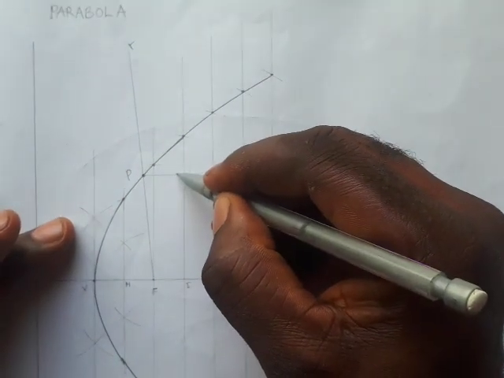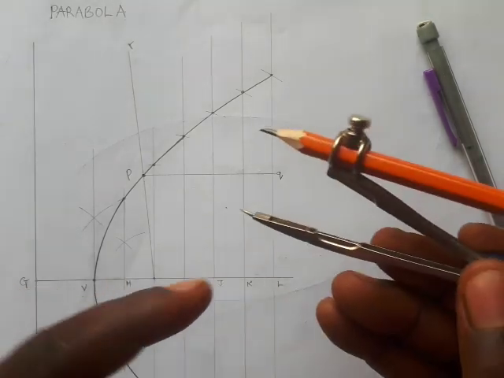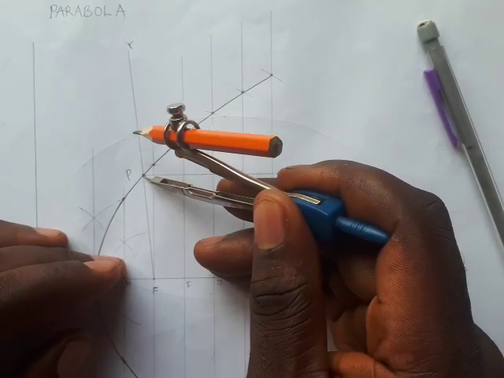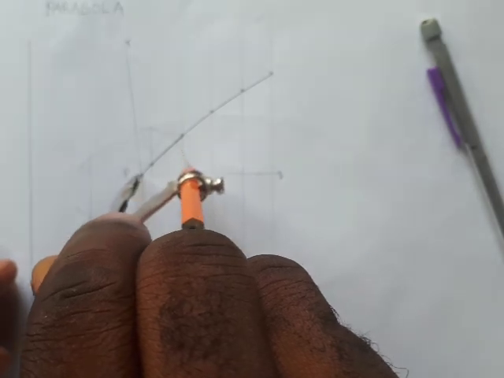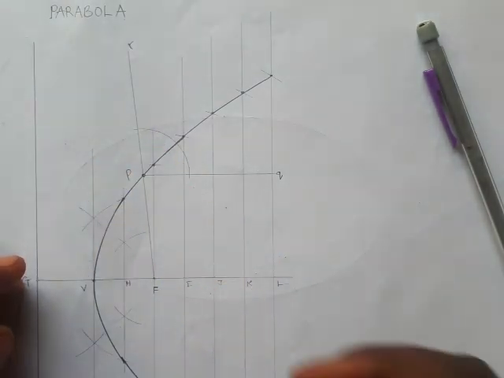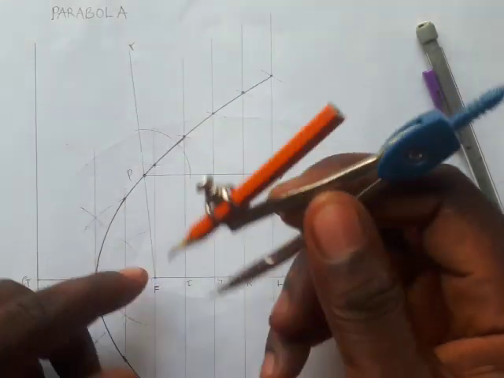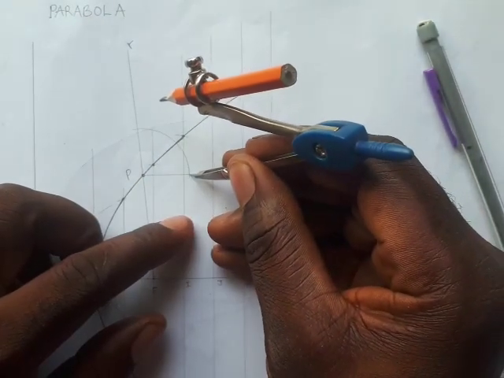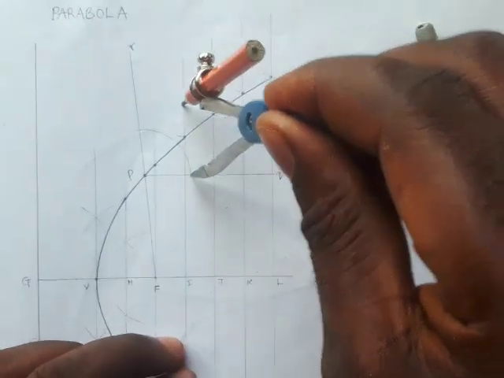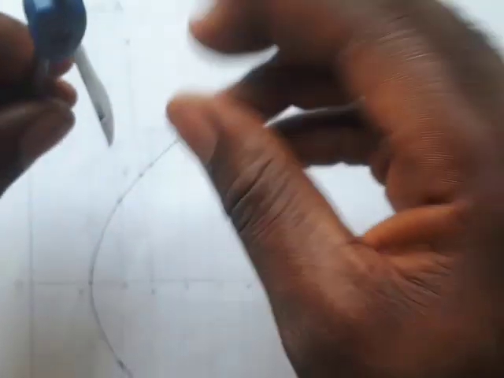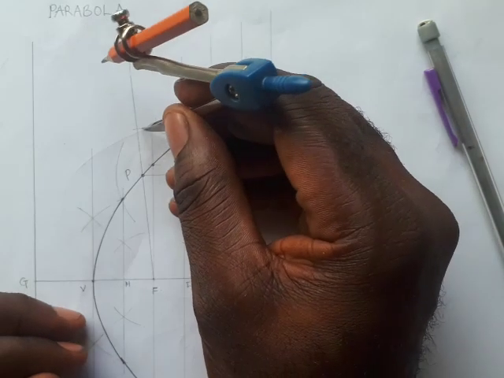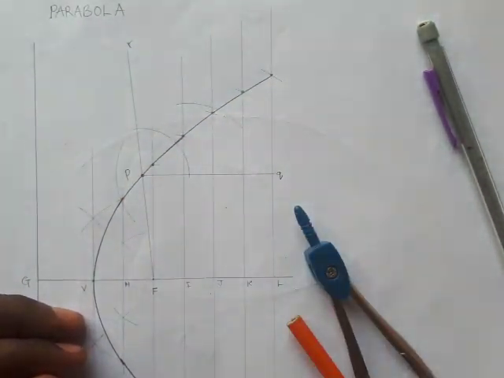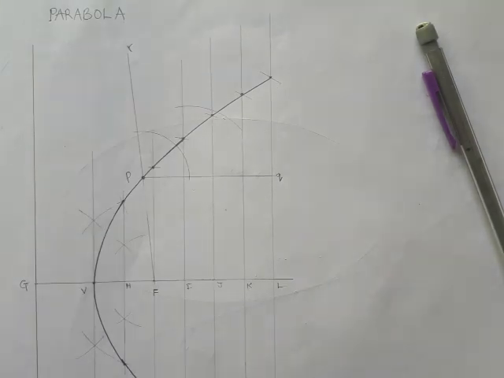This angle, you would bisect it. So stretch any radius of your choice, needle on this point P. Draw an arc, cutting PQ and PR at both points. So bisect this angle. Needle here, stretch more than half the arc, draw an arc here. Sorry, this arc is not needed. We are bisecting an angle. Sorry about that. So forget about this. That was a mistake. So I've taken it off.